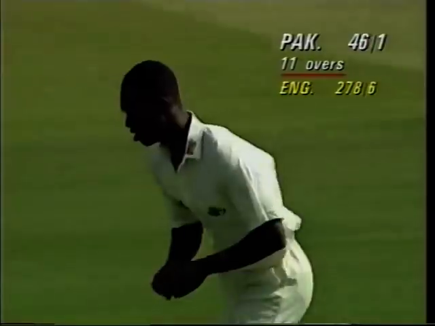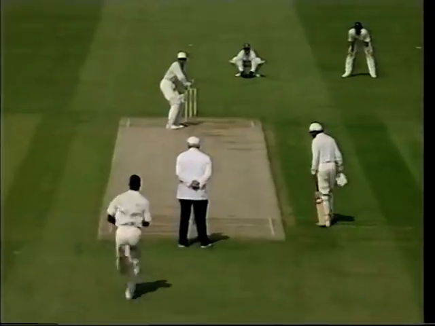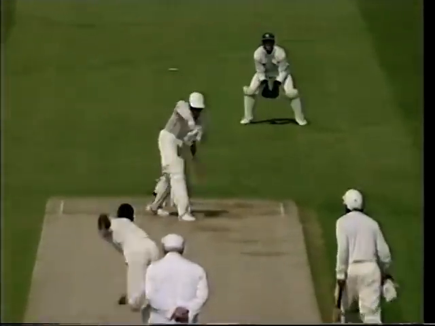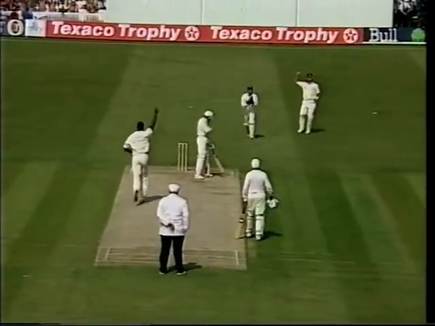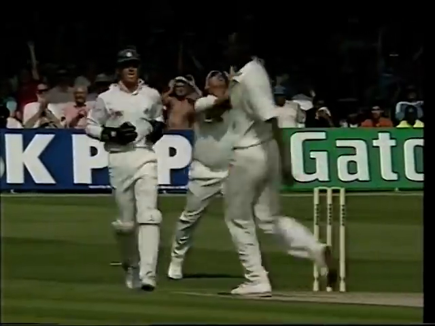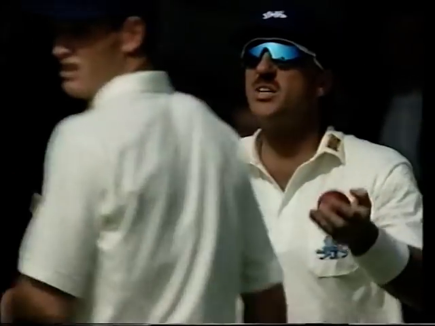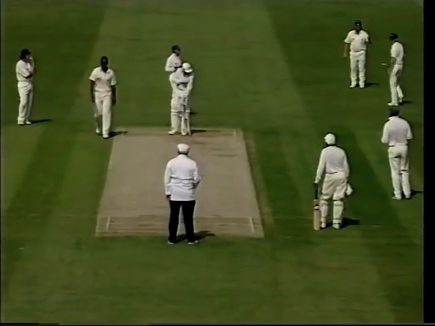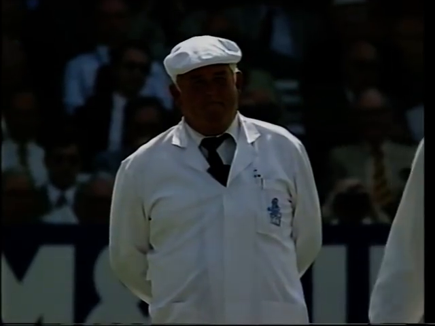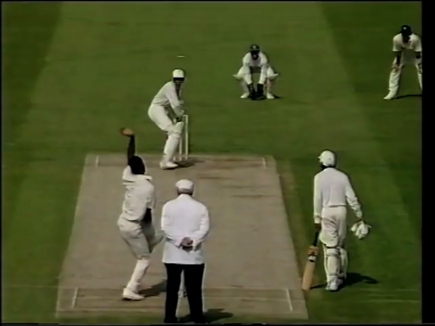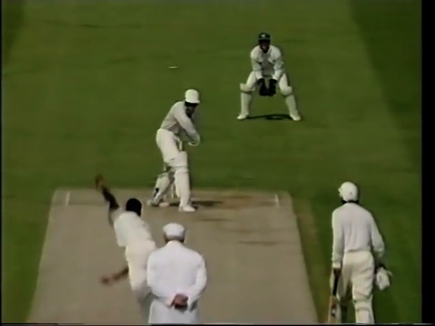Chris Lewis now, his third over from the pavilion end. Oh, he's caught him. Oh, he rubs his arm. Chris Lewis thinks it was off the bat. Ian Botham caught it. How is that, says Botham? Yes, he has got a smile on his face, and there it is. We'll be able to see it now.